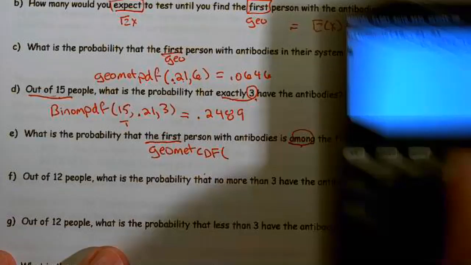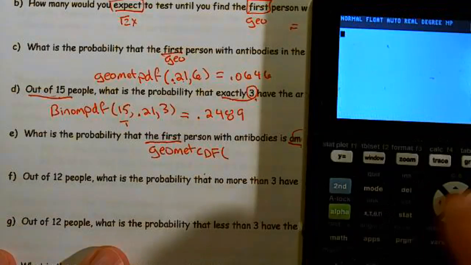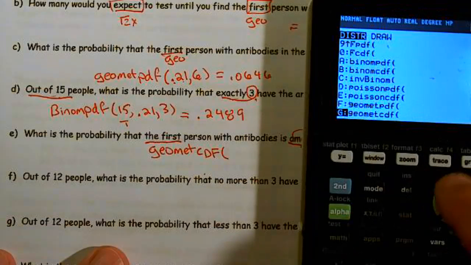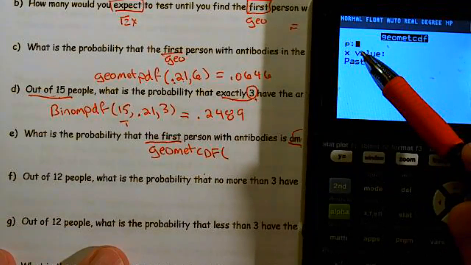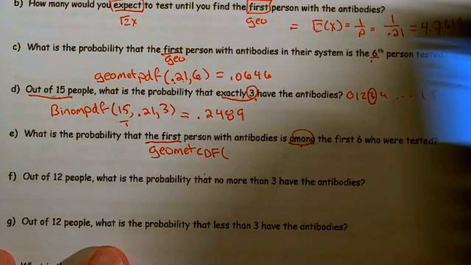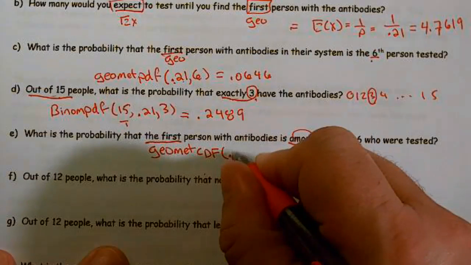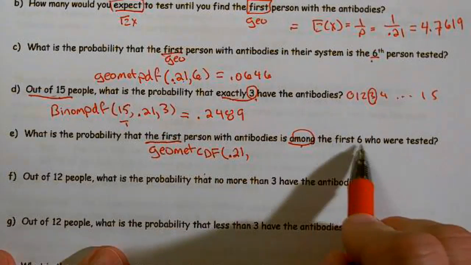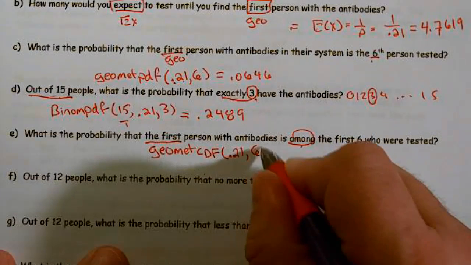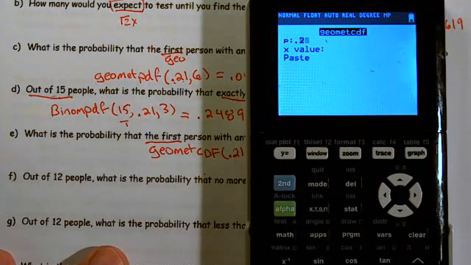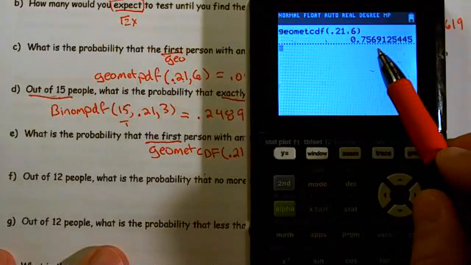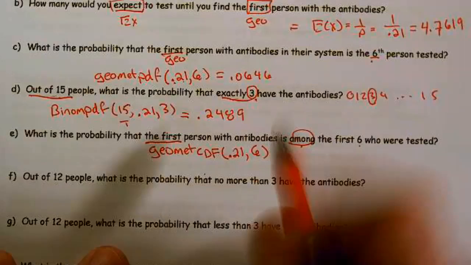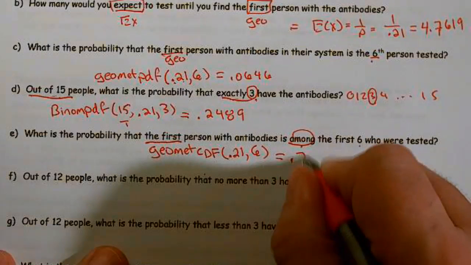All right, so I'm going to scroll and see what the calculator asked me for. Second vars, geometric, CDF. Probability is asking for probability, and it's asking for the x value. But we know the probability is 0.21, and it has to happen among the first 6. So 0.21 and 6. This gives me 0.7569. Again, we just truncate. We just go to the 4 decimal places and cut it off.